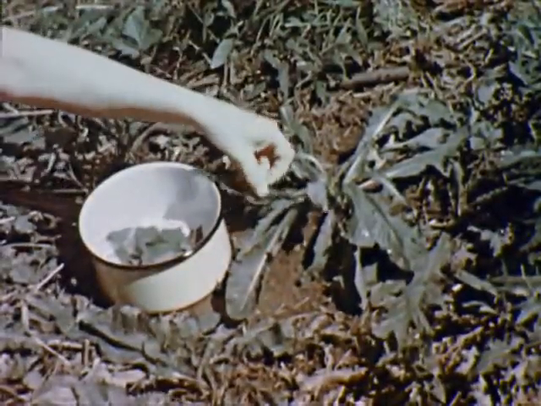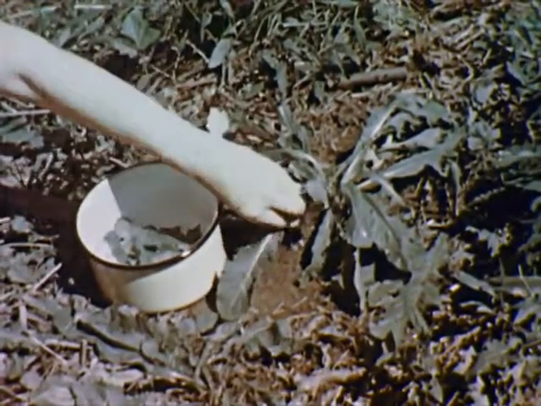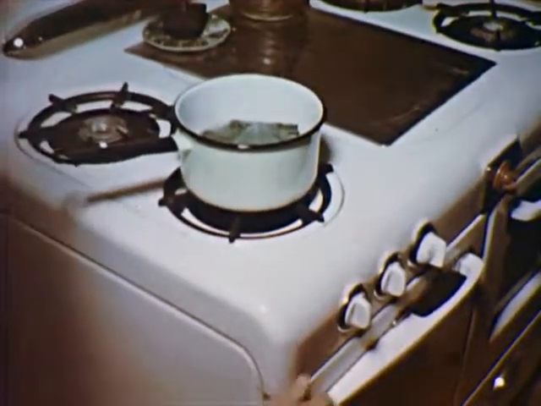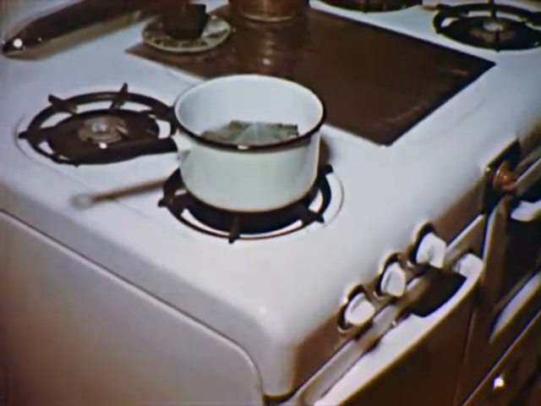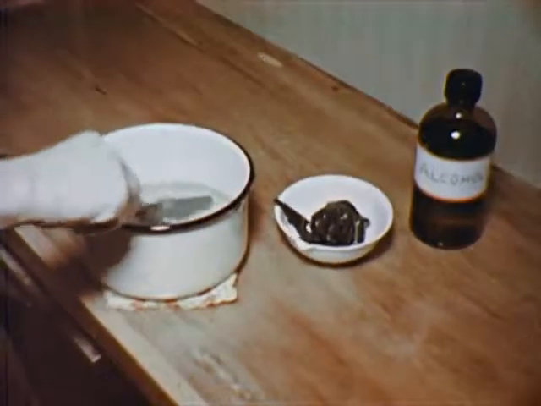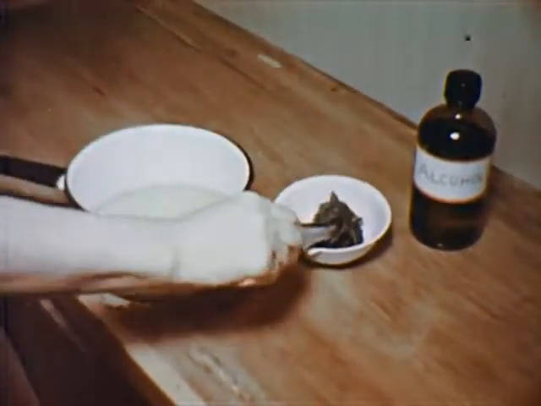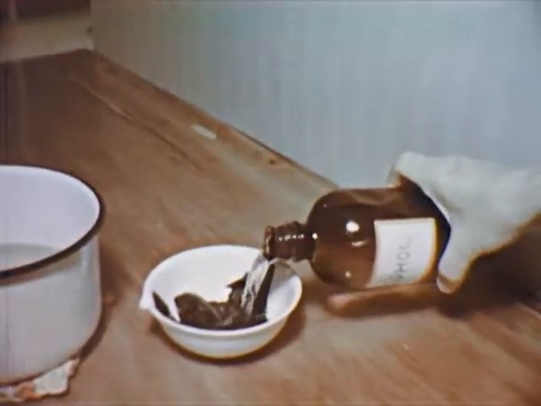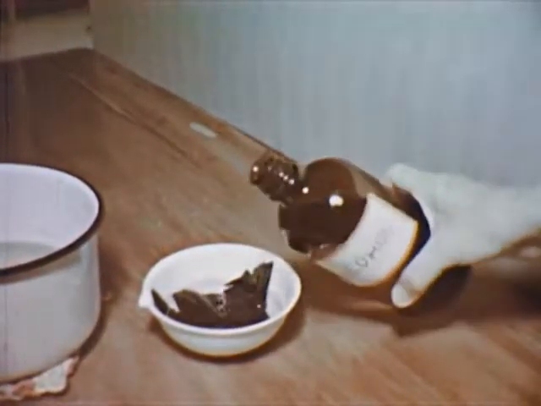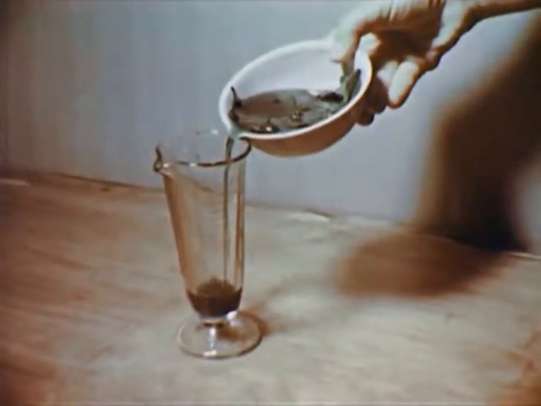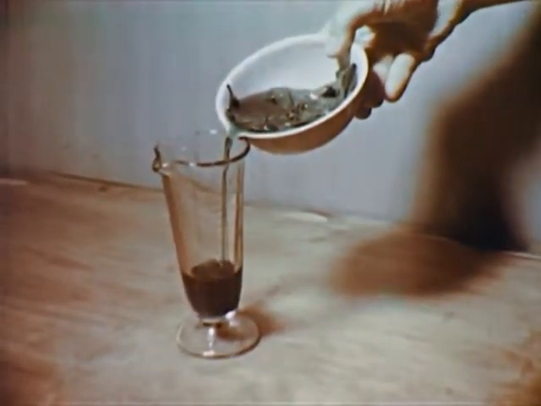Now let's experiment with some leaves to find out why they are so important to a plant. After picking them, we boil them in water for a few minutes. Boiling kills the leaves, but they are still green. Now we pour on grain alcohol. In a few minutes, the alcohol dissolves the green coloring from the dead leaves. The green coloring, which we have taken from the leaves, is called chlorophyll. Leaves with chlorophyll make food for the plant.